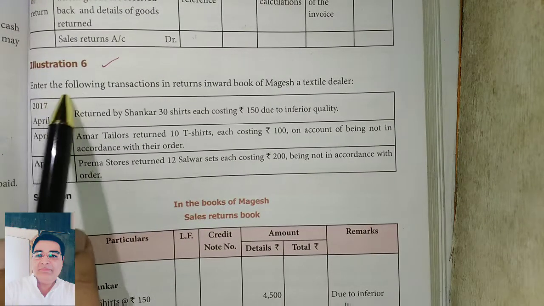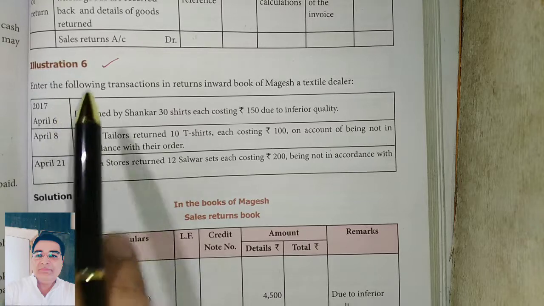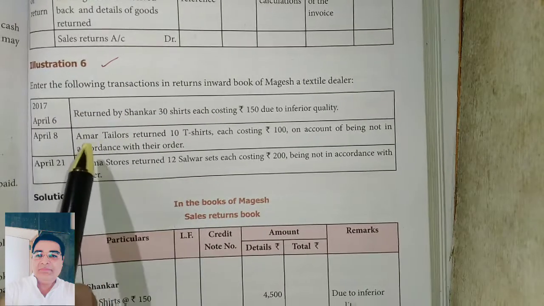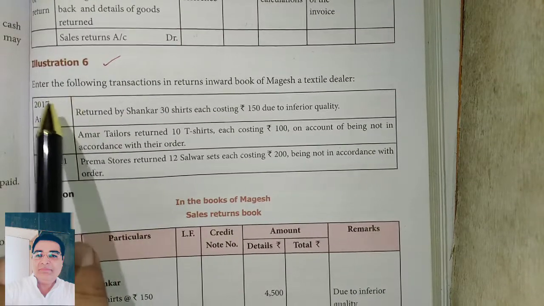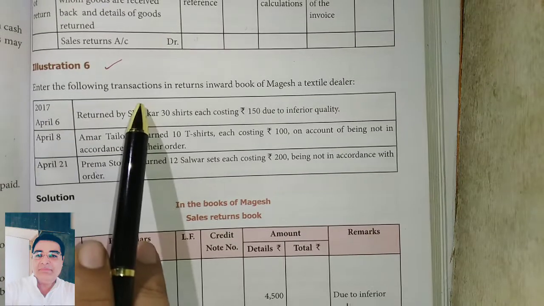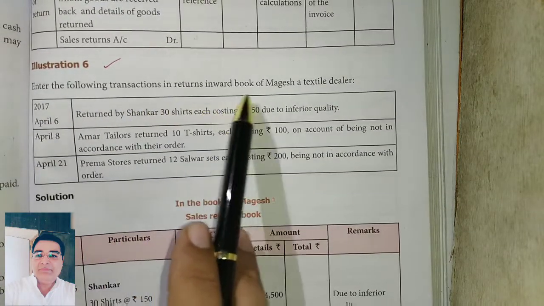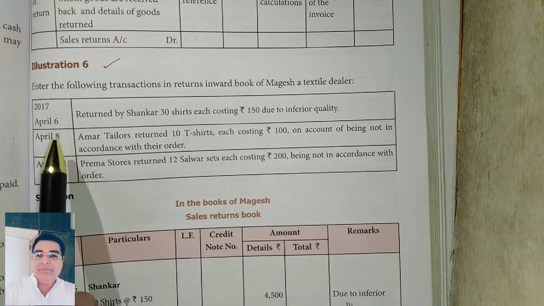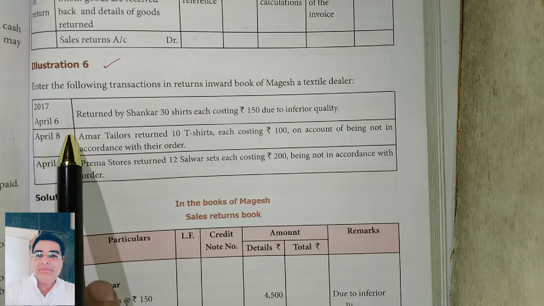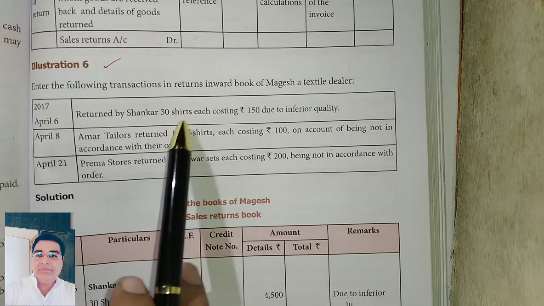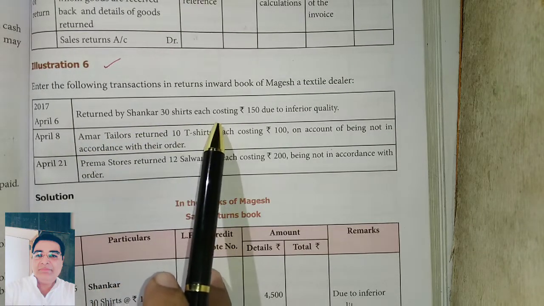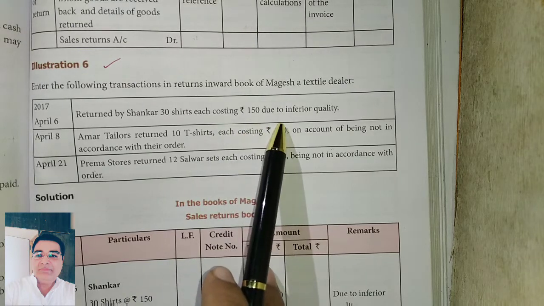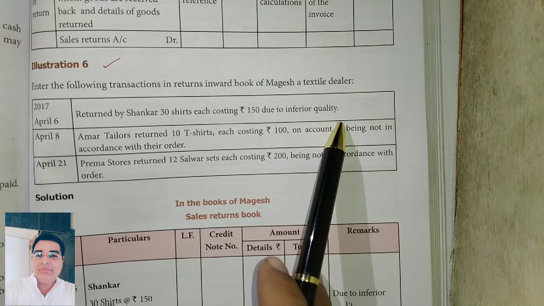So now you will see illustration 6, page number 149 of your textbook. Enter the following transactions in returns inward book of Magesh, a textile dealer. 2017 April 6. Returned by Shankar 30 shirts, each costing rupees 150 due to inferior quality.